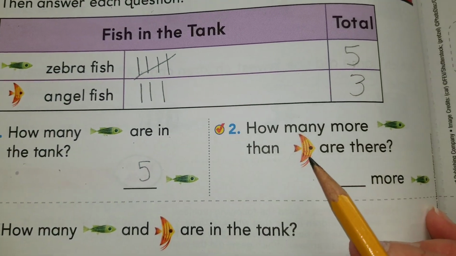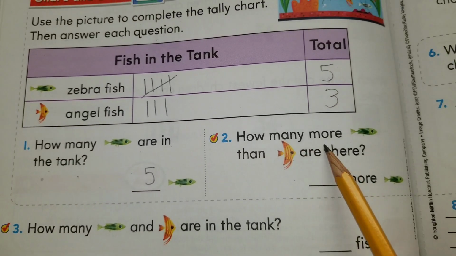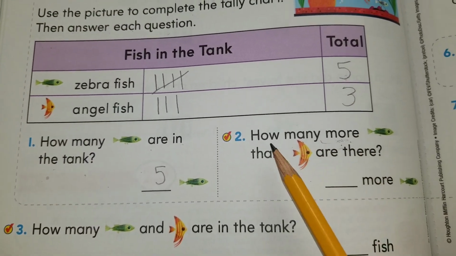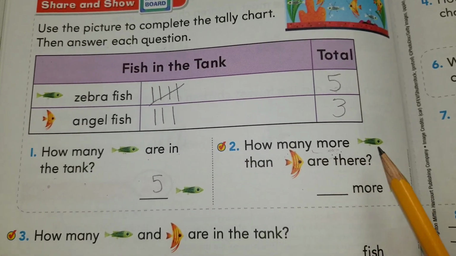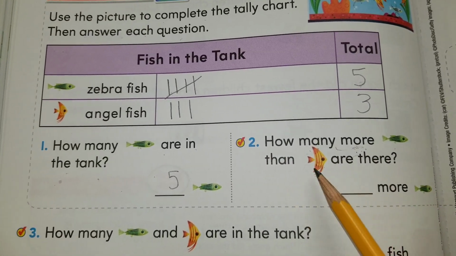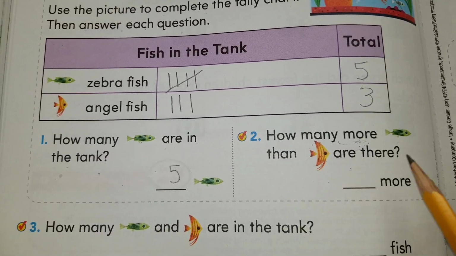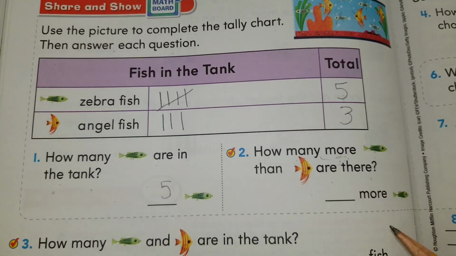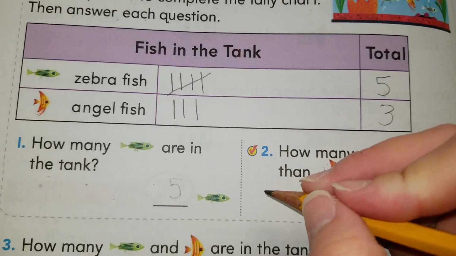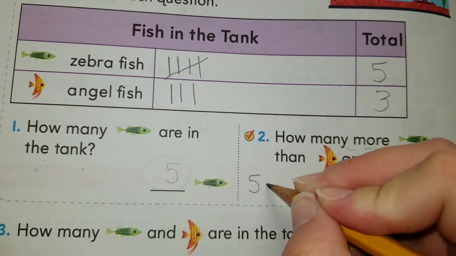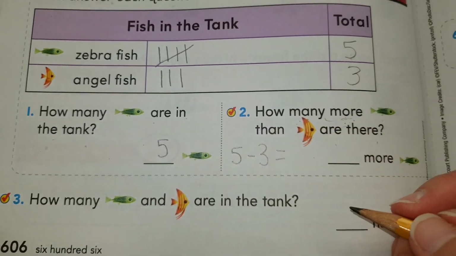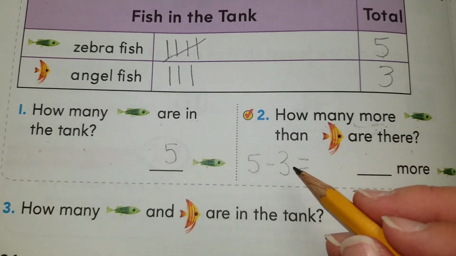Let's go to number 2. How many more? How many more? These are very key important words. How many more zebra fish than angel fish are there? So now we need to compare our 2 numbers. Boys and girls, when we compare, don't forget that we subtract. We take away. We want to know the difference between these 2 numbers. How do we know the difference between 2 numbers? We subtract, we take away.